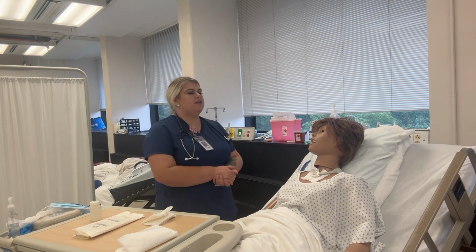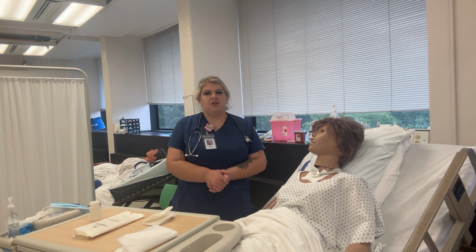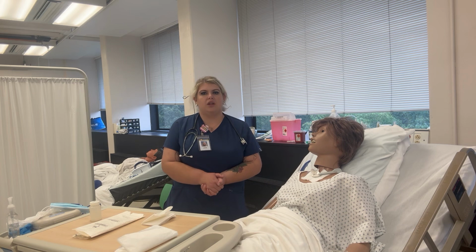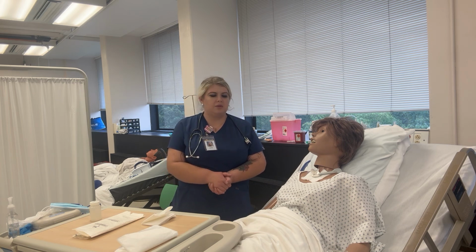Again, we're going to assess the patient for pain. The patient denies pain at this time. So we want to go ahead and jump into a respiratory assessment. Anytime we do suctioning or any kind of trach care in a patient, we want to do a respiratory assessment.